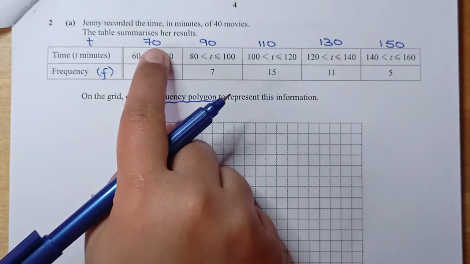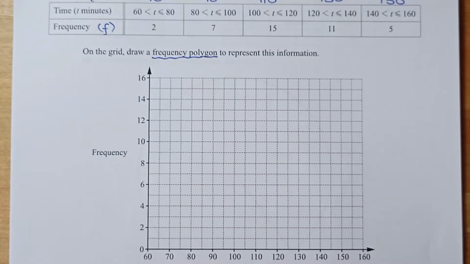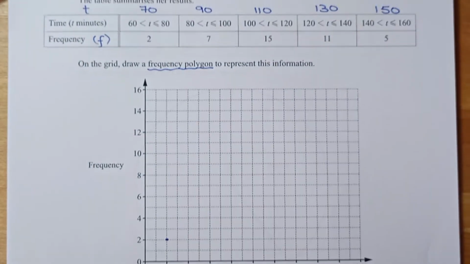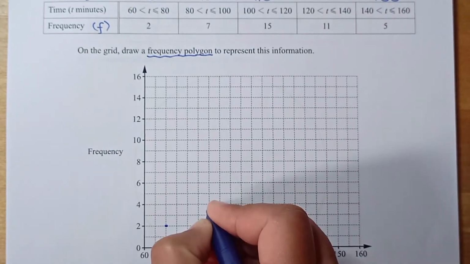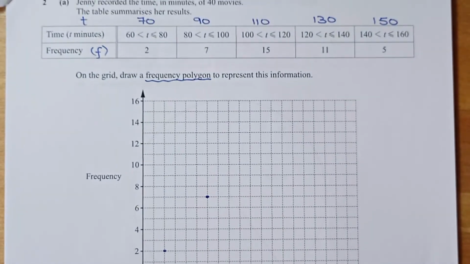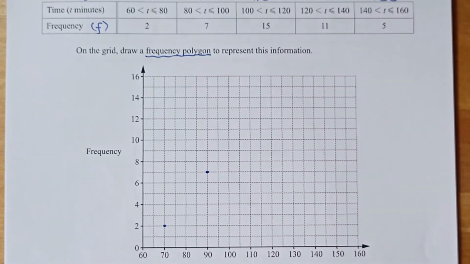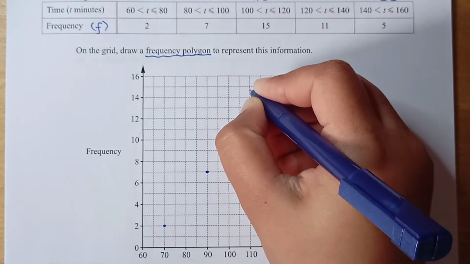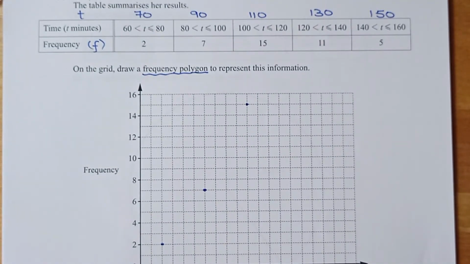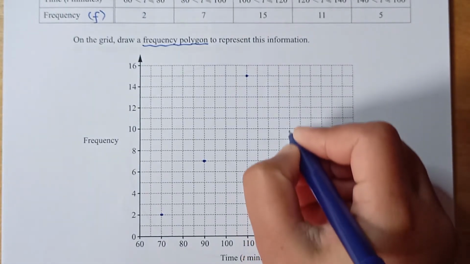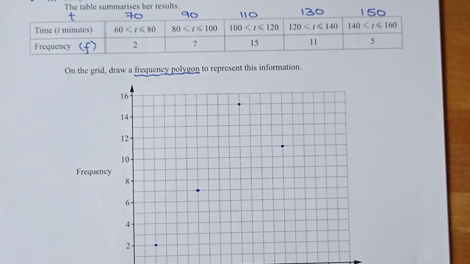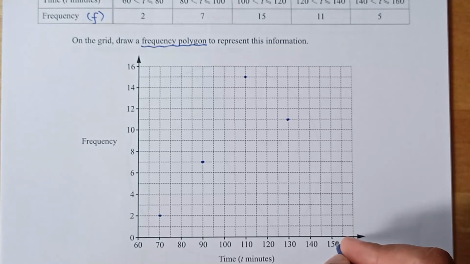Okay, now when the time is 70, the frequency is 2. For the next, when it is 90, the frequency is 6, and this point is 7. For 110, it is 15. Then for 130, the frequency is 10, and this one is 11. And the last is 150, the frequency is 4, and this frequency is 5. Okay, let me connect all the points to get the frequency polygon.